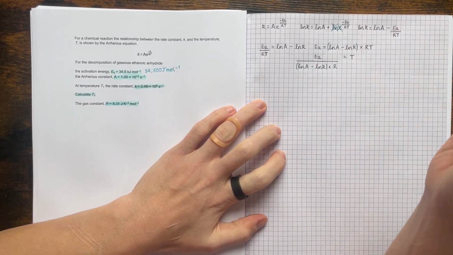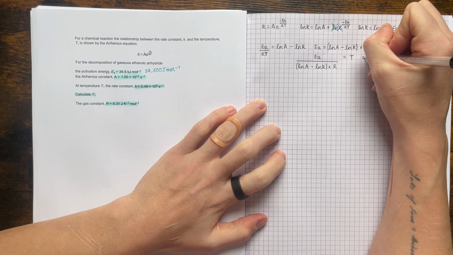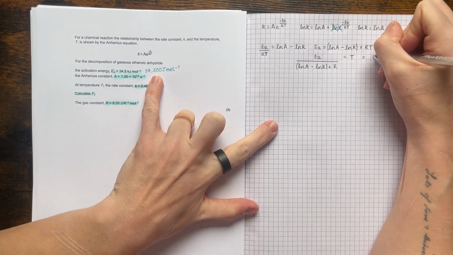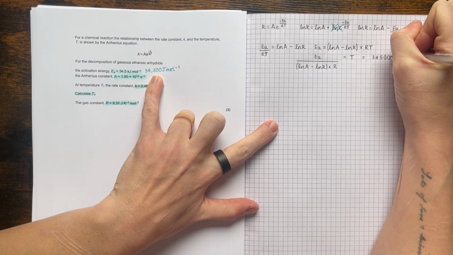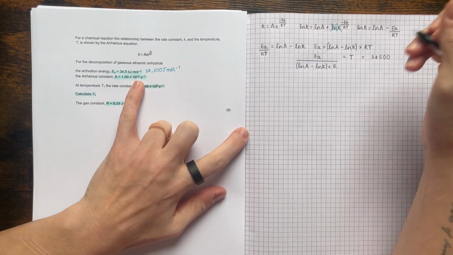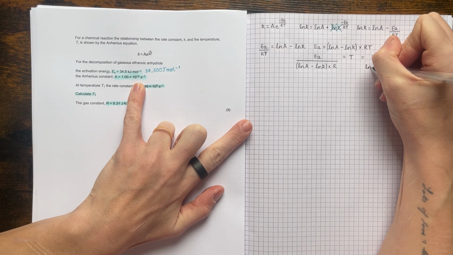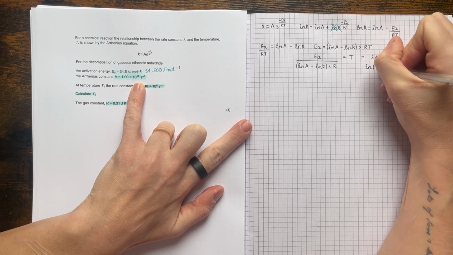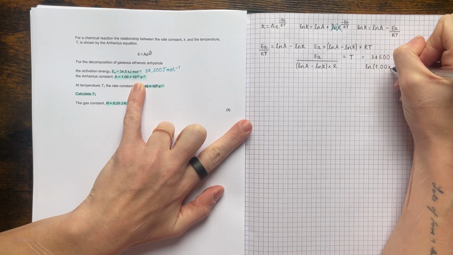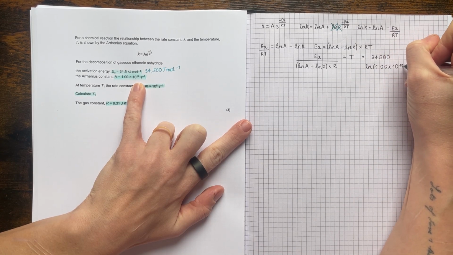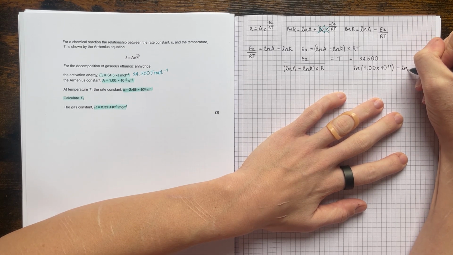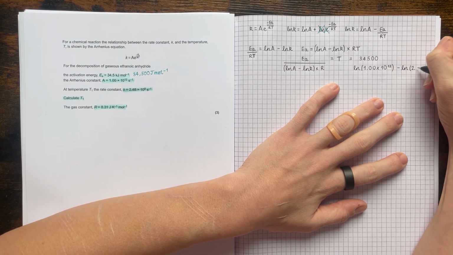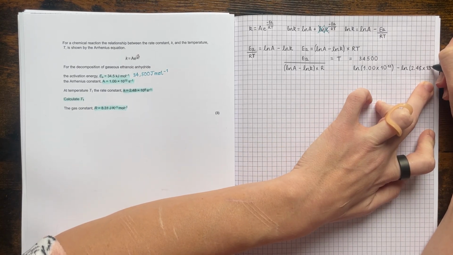So in terms of then subbing in, we have got activation energy 34,500, and then we're going to be dividing that by the ln of A, which is 1 times 10 to the 12, minus ln of the rate constant, 2.48 times 10 to the 8.